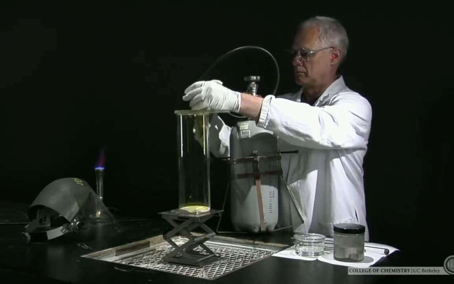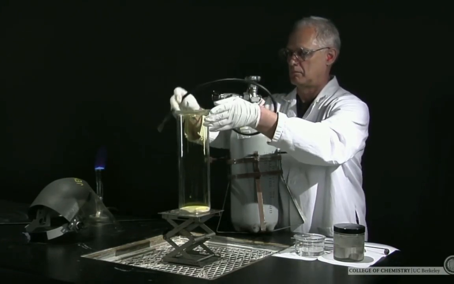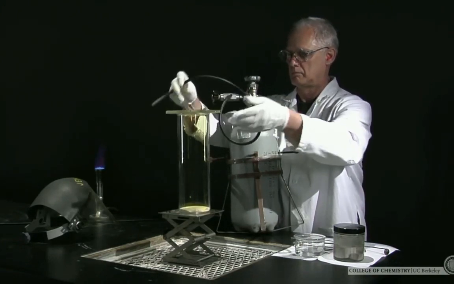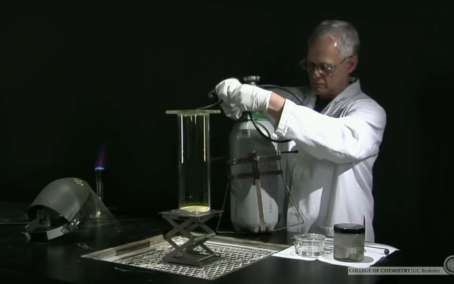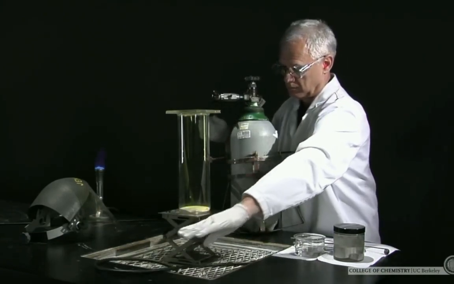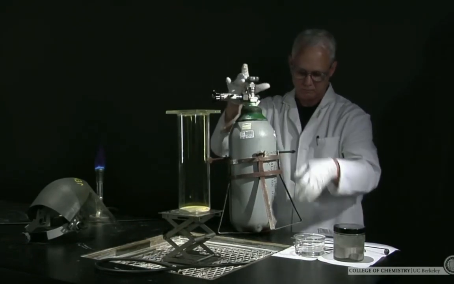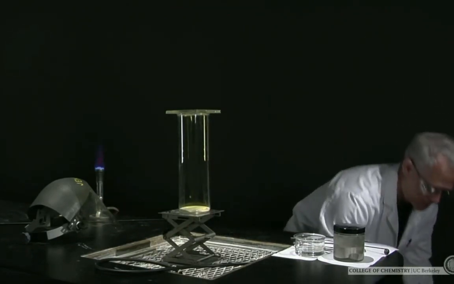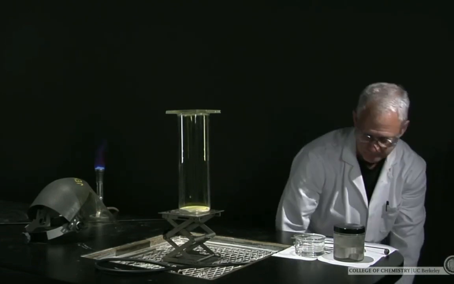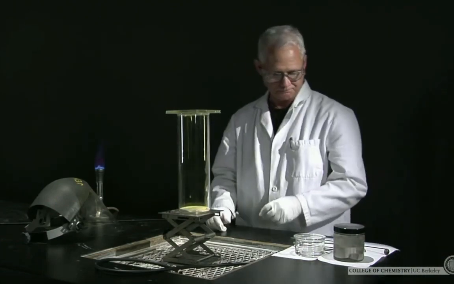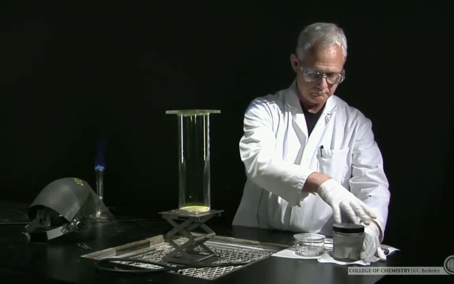So Lonnie's filled a beaker with elemental chlorine. That's chlorine gas, Cl2. It's a yellow gas. He'll also use solid sodium metal. Solid sodium metal is a shiny silver metal that's very soft. He can actually cut it with a knife.